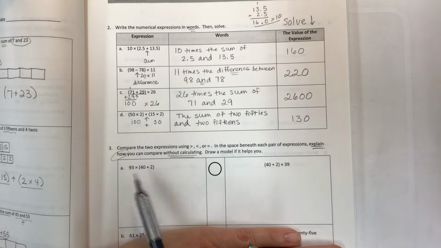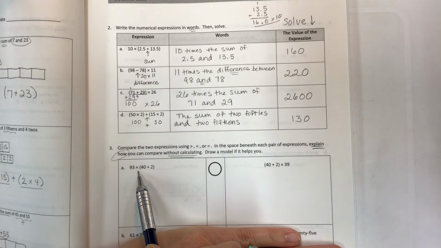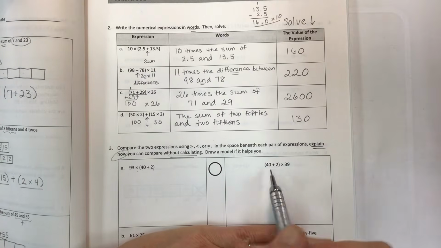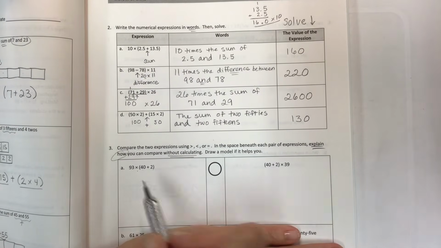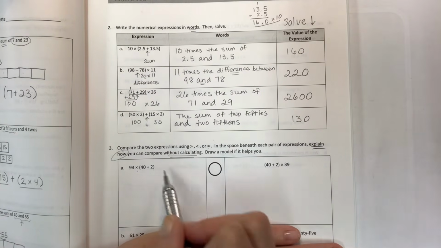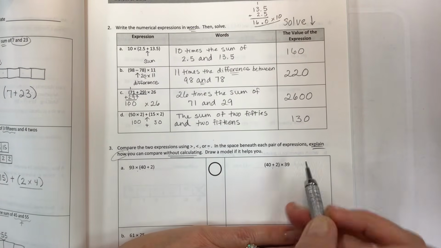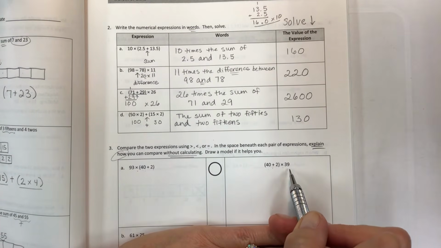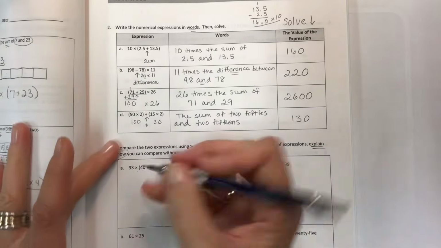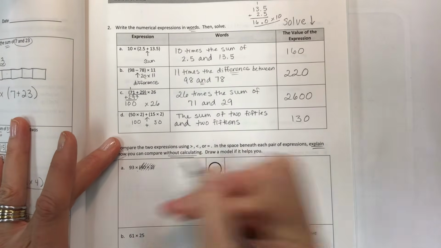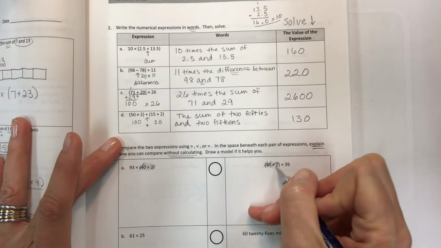Left side, right side. I have a 93, I have a multiplication sign, and I have a 40 plus 2. Over here, I have a 40 plus 2, which is the same on the left and the right, times 39. So what you want to do is eliminate the things that are the same, because those are equal.